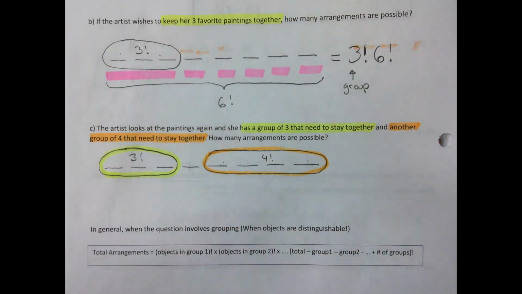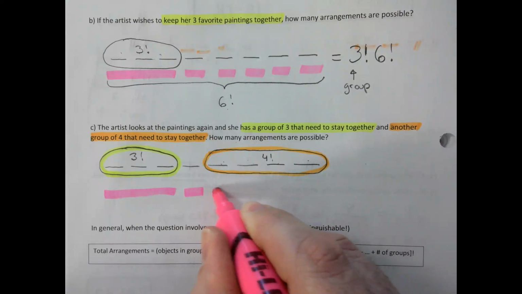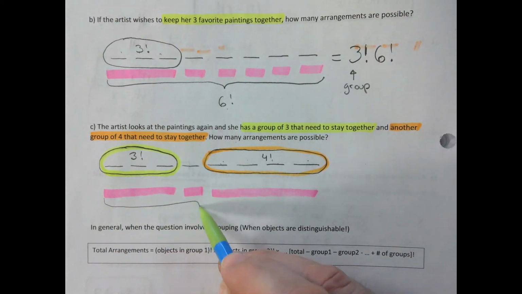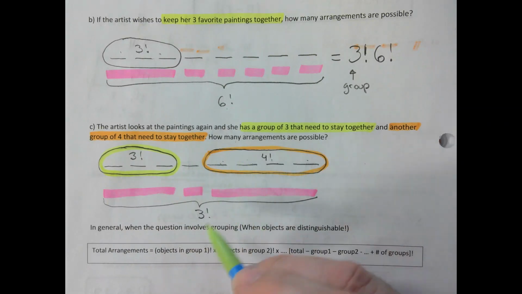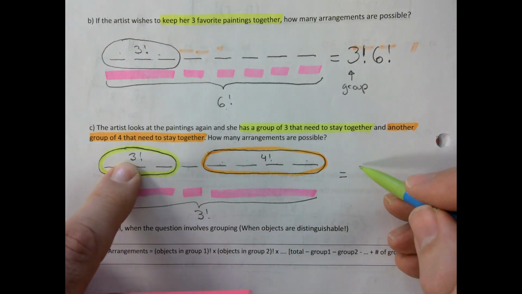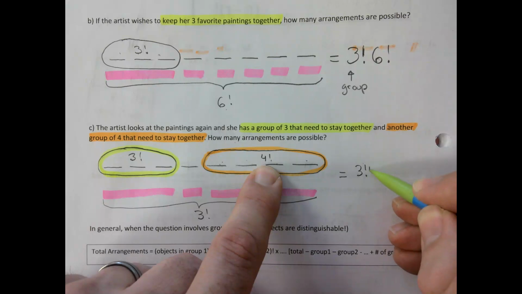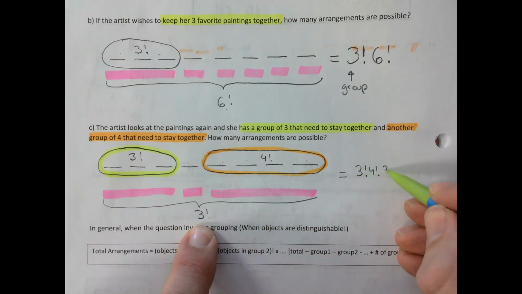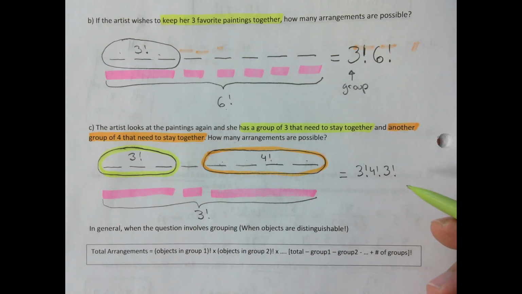And now, how many slots do you have if you zoom out? 1, 2, 3. So this is what I call 3 factorial. And once you've come up with all your factorials, you just sandwich them all, right? You just multiply them all. I will go with the groups first. 3 factorial times 4 factorial times the 3 factorial. It happens to be 3 again. Okay, so this is how you would come up with the number of arrangements.